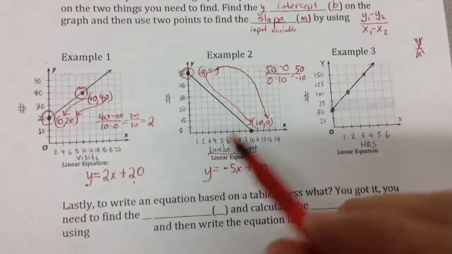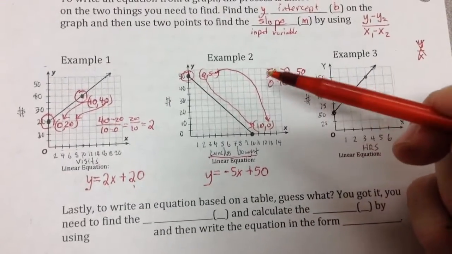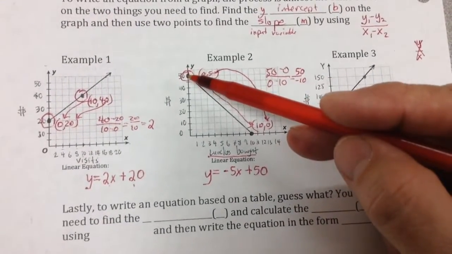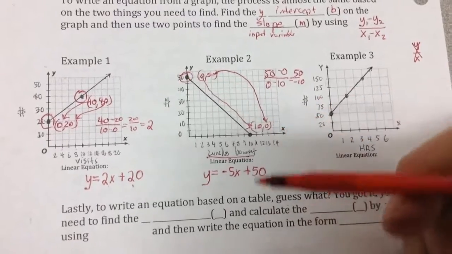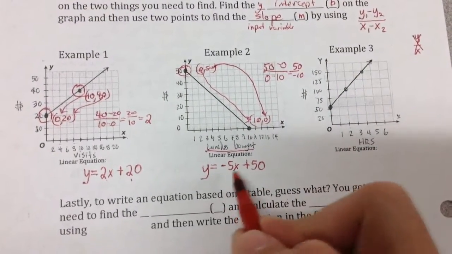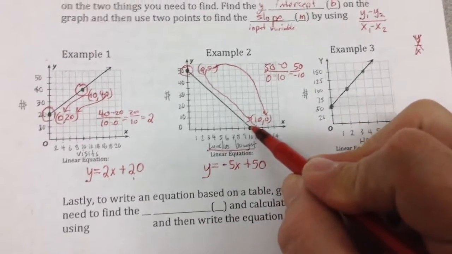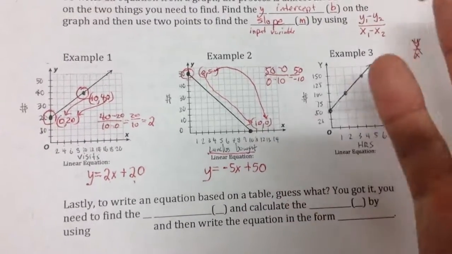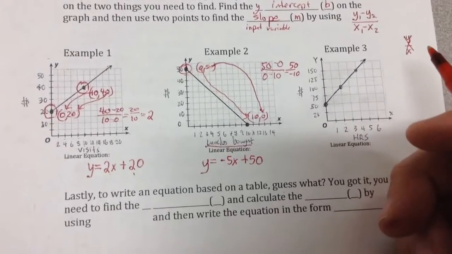Okay, and in this situation, if we talked about it like we did before, you got a $50 gift card to a coffee shop. In this case, every time you go there, it costs you $5. That's that negative 5. And as you see, after 10 visits, you would have $0 left on that card. Okay? And the last one.